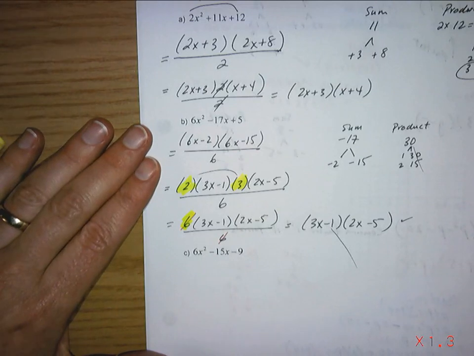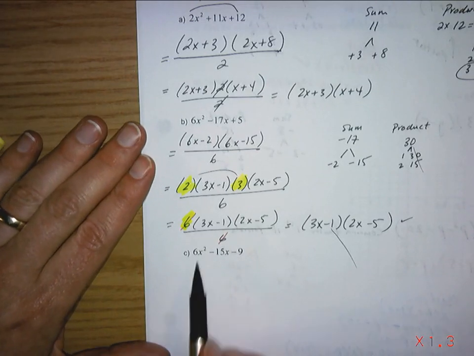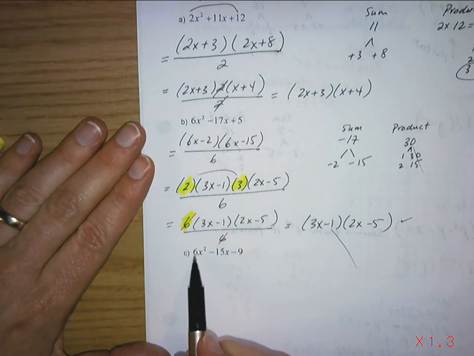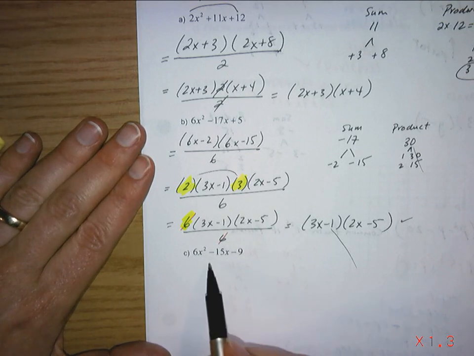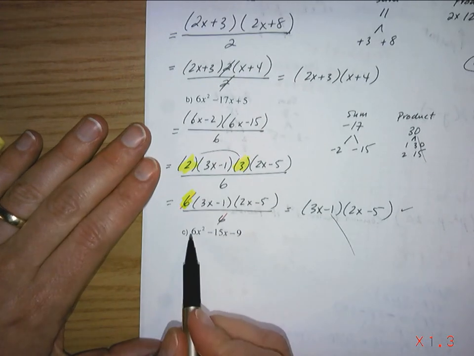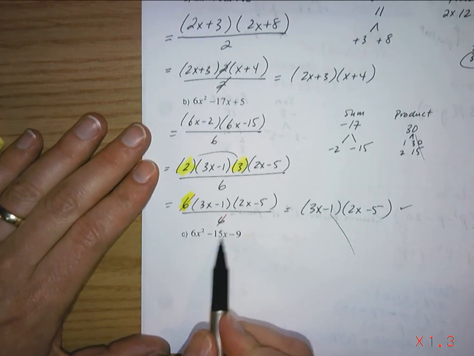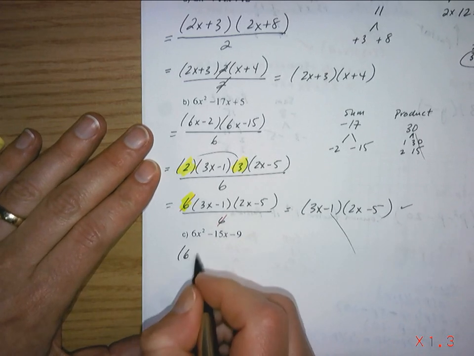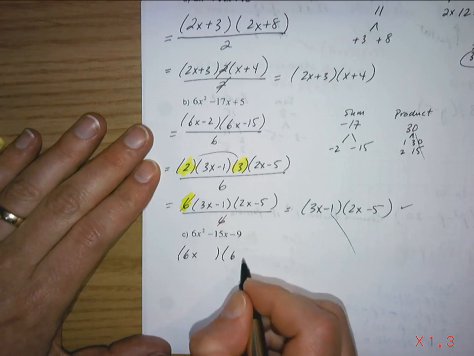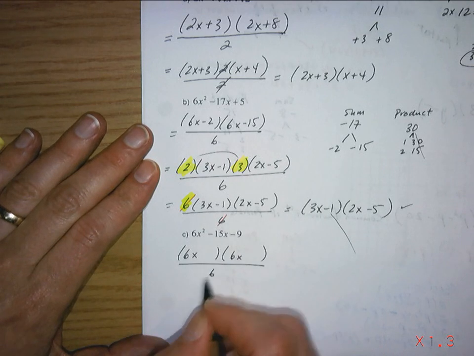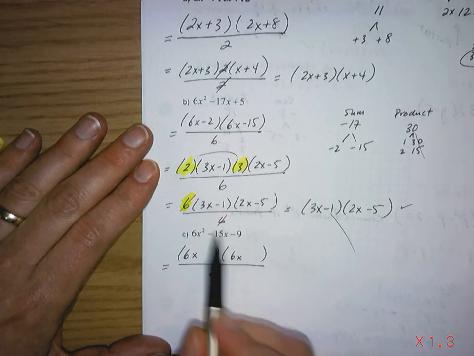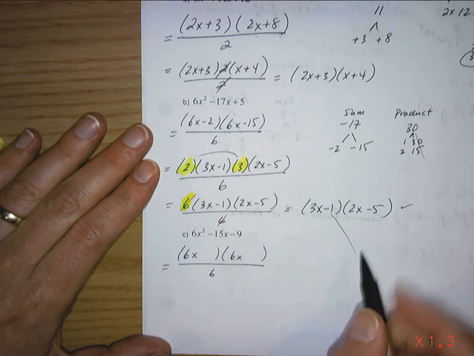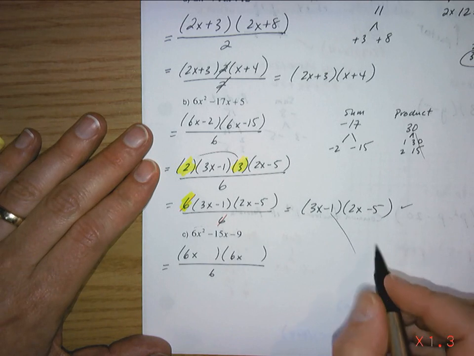Let's see this one. Okay, so the 6 is not a 1. I would really like a 1 here because then it would be an easy one to do, but it's not. It's a 6. I can't common factor a 6 out of 15, so I'm going to use the seesaw method. I put a 6x all over a 6. I need two numbers that are going to multiply to give 6 times negative 9.